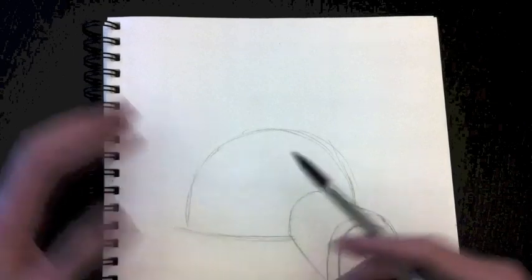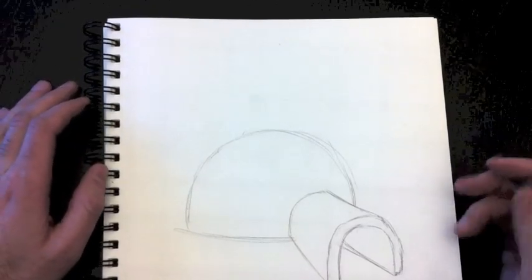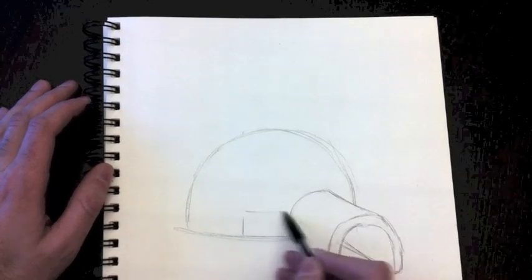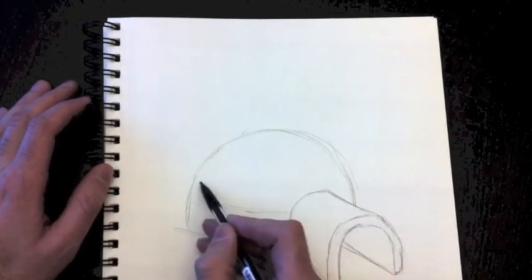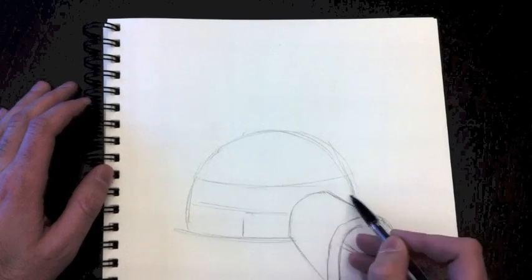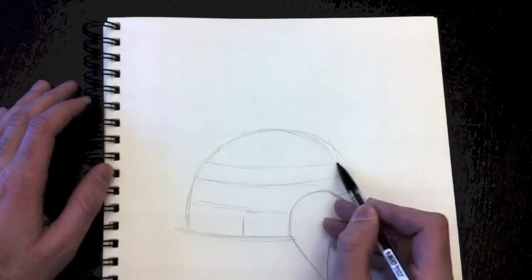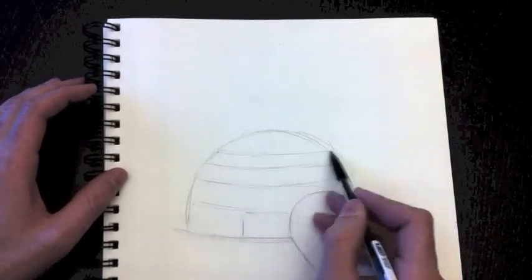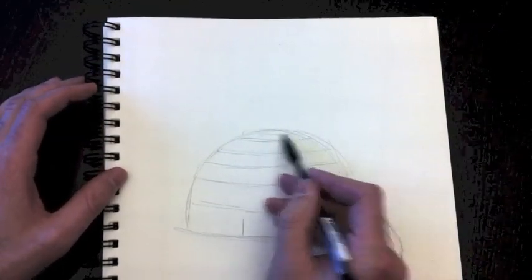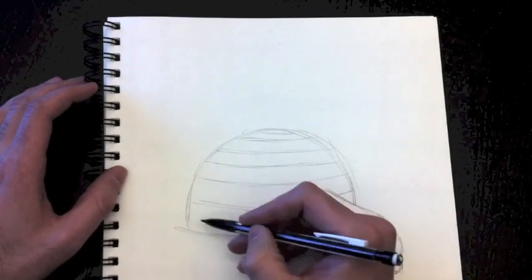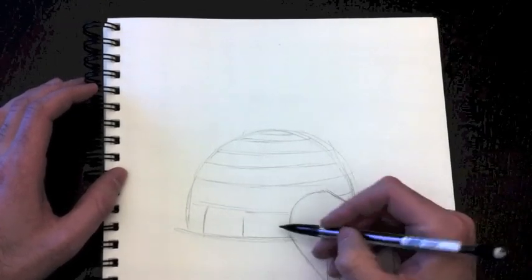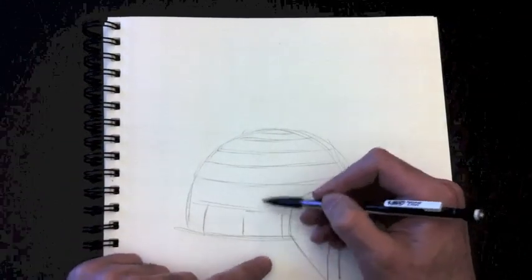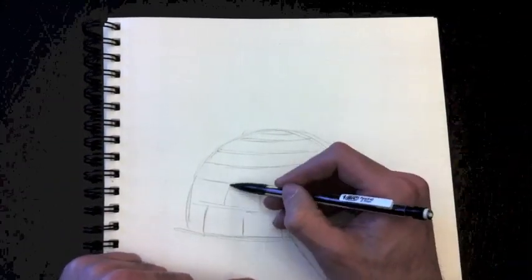Now the next step is we want to make the blocks of the igloo, and the blocks are sort of stacked like bricks. And so if you make a line like that and draw it across, what you can do is draw some circular lines all the way around the igloo, just like this. And as you get to the top, you want to make them shorter and shorter, going up. So we're going to go like that, make them a little bit shorter, just to the top like that. And then you want to stagger the blocks. So we're going to put a block here, and a block there. And then the next row of blocks, the line has to be in the middle of this one, or maybe a little bit offset in realism.